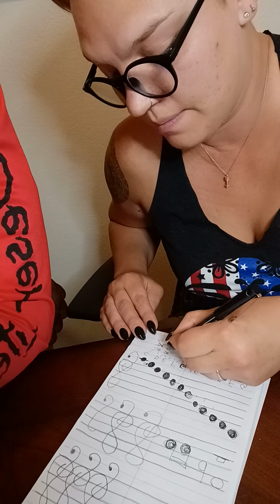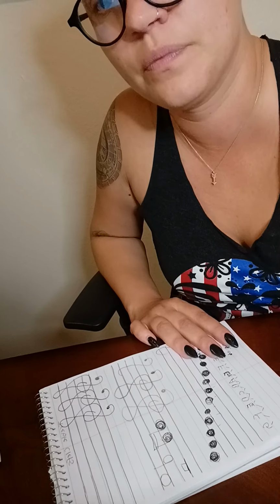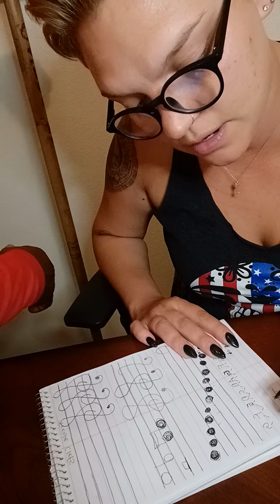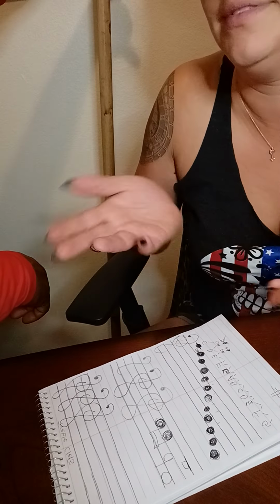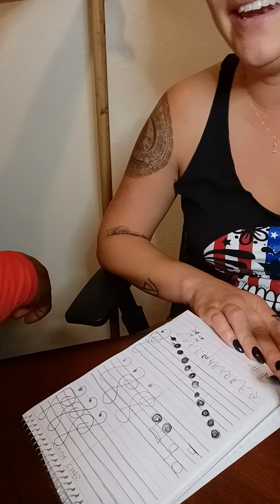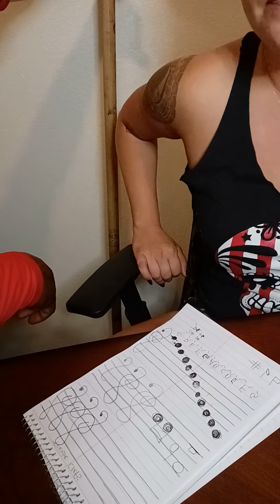I'm the worst at making the flat symbol. One second. For the record, sharps look like a hashtag or a pound sign. Flats look like a B that's a little bit flat. Literally, it's called a flat. And then naturals look like this.